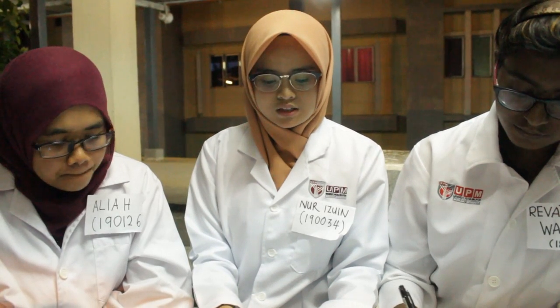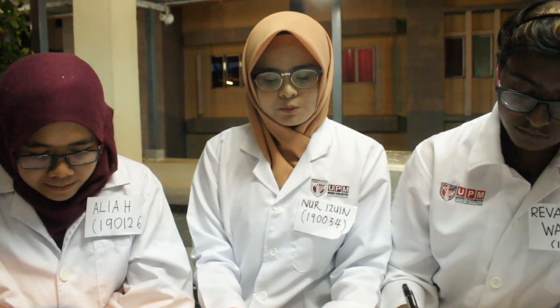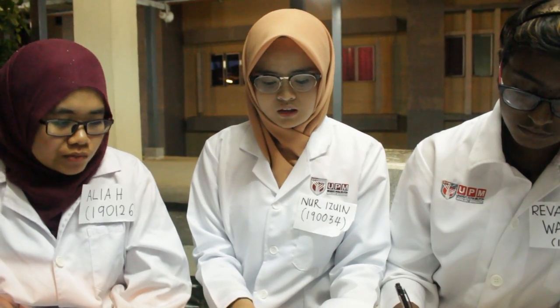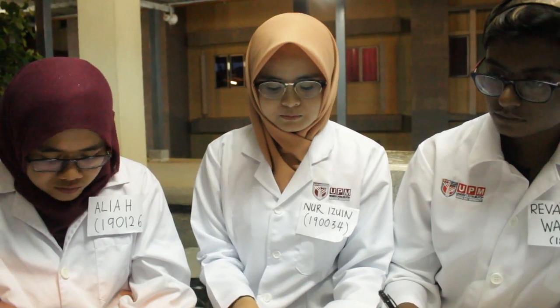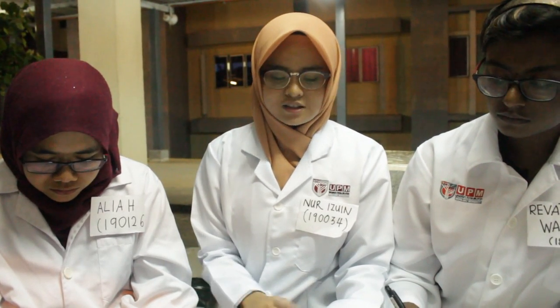Next, I will proceed to the spectroscope. The spectroscope plays a role in selecting a monochromatic light from a visible light source. It includes filter type, prism type, and grating type. Next, the sample cell. The sample cell is a container that contains a sample, usually called a cell. There are 2 types of sample cell, which are glass cell and quartz cell.